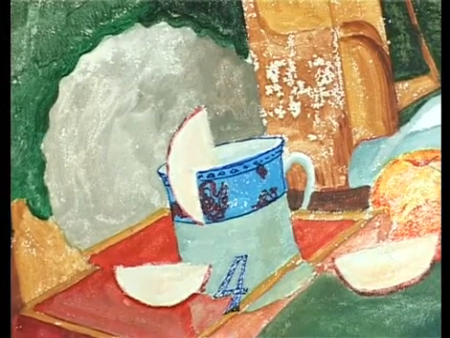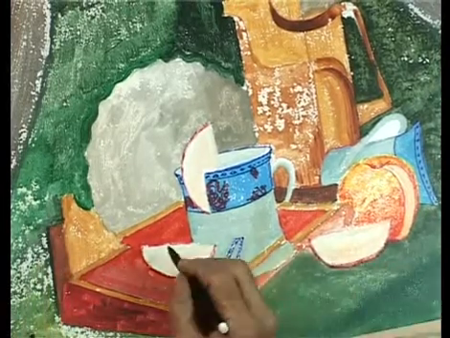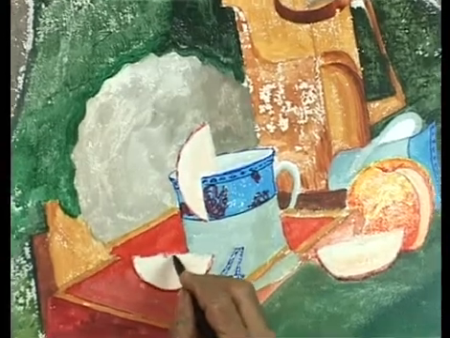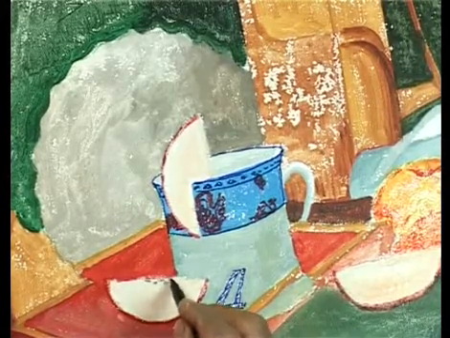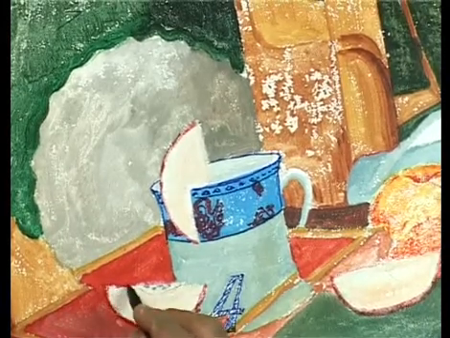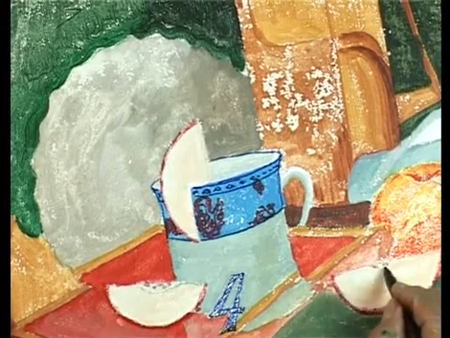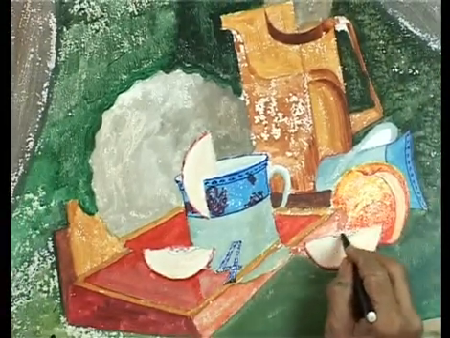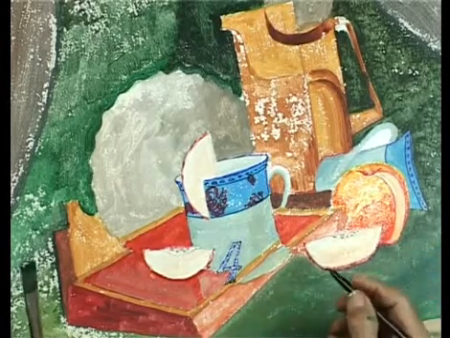Now, well, you may see some seeds over here. When you peel off the area, well, suggesting the actual form of the slice of the apple. Sometimes these representational features do help us. I think wherever we need defining the form a little better, we should not be afraid of using this.